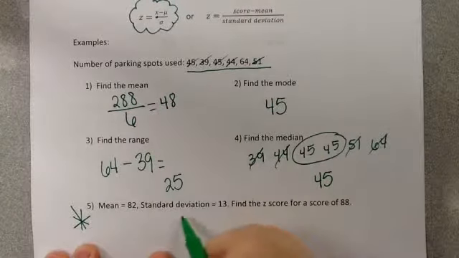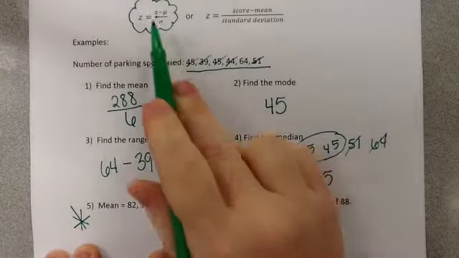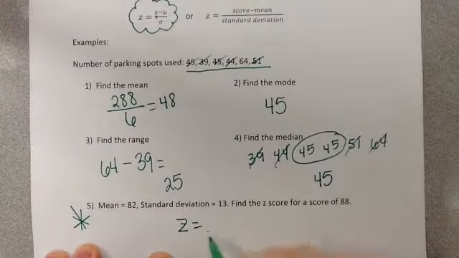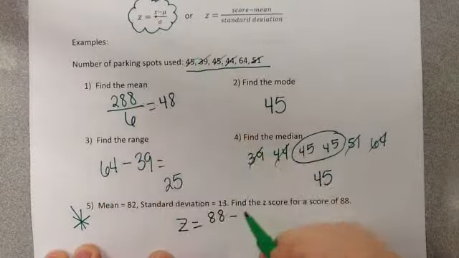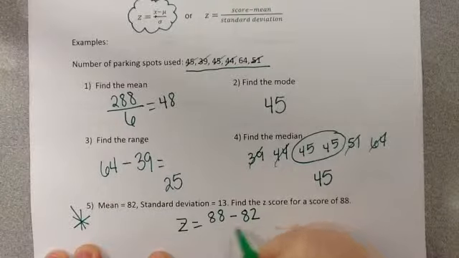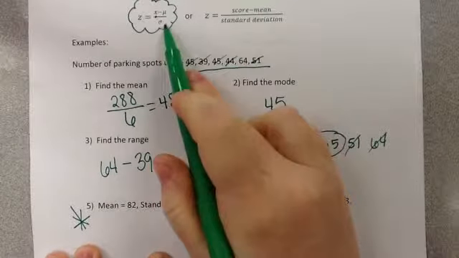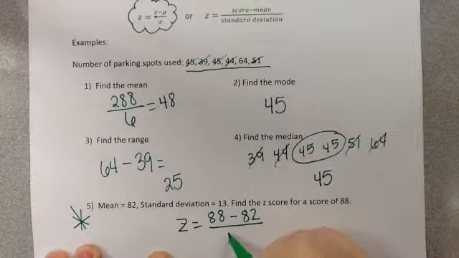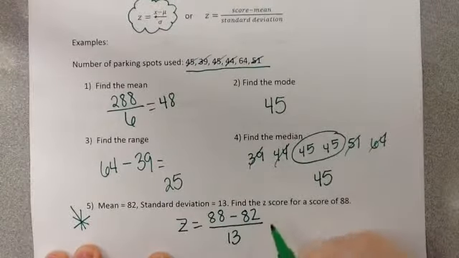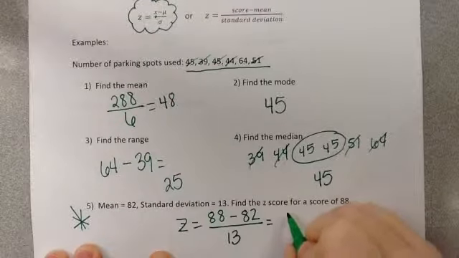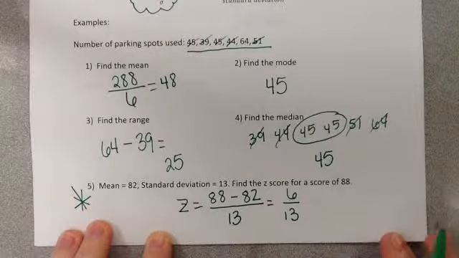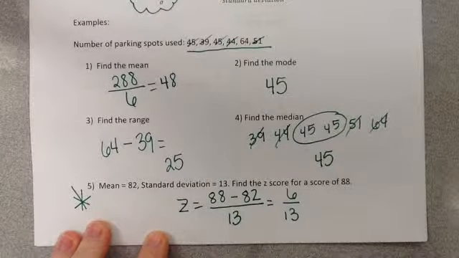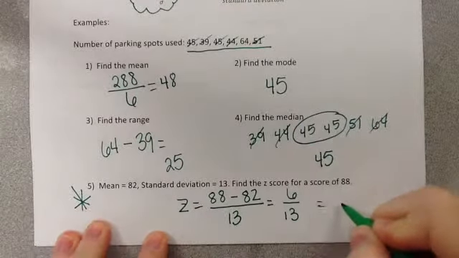So the z-score is going to equal x, or your score, so in this case was 88, minus the class average, or 82, divided by the standard deviation, or 13. So figure out how far away you are from the class average, and we are 6 away, divided by the standard deviation. So our z-score is 0.46.